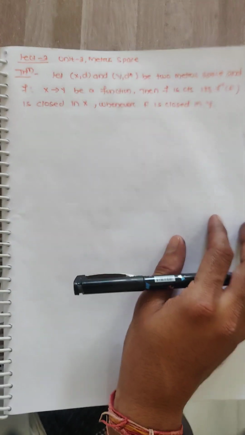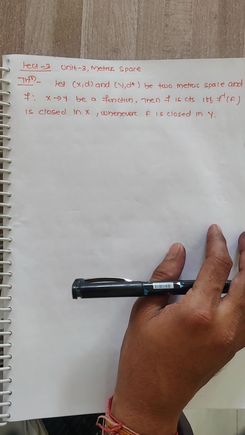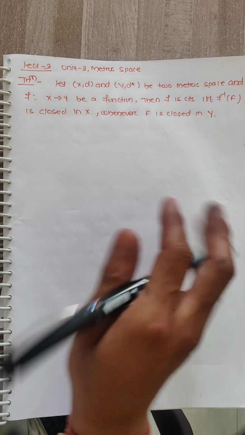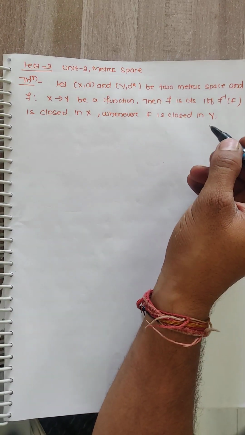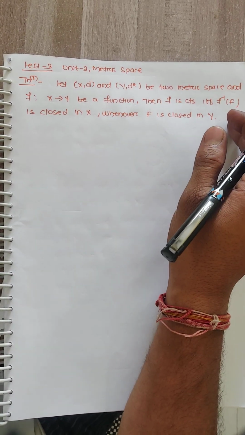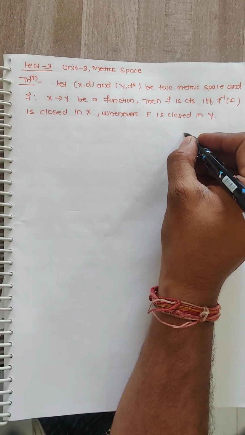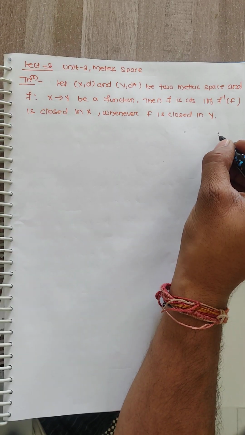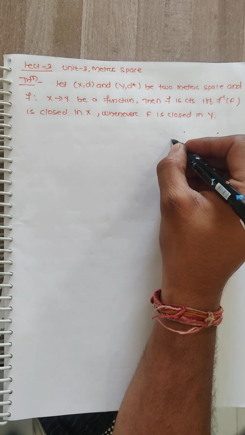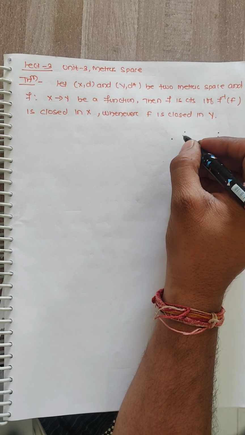Hello everyone, this is lecture 3, unit 3, metric space. In the last lecture we have seen that if f is continuous from a metric space (X, d) to (Y, d*), then it pulls back open sets to open sets if and only if that function is continuous.